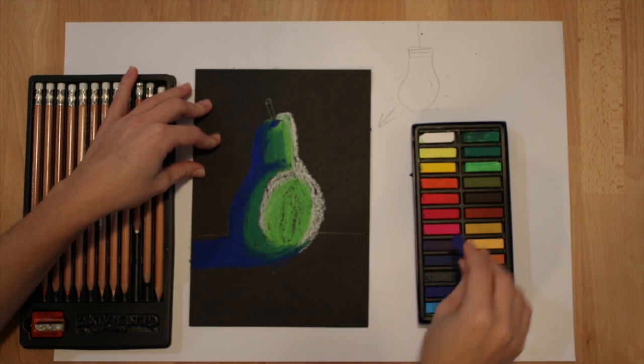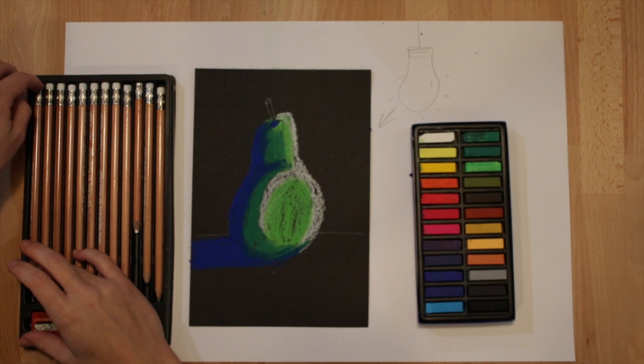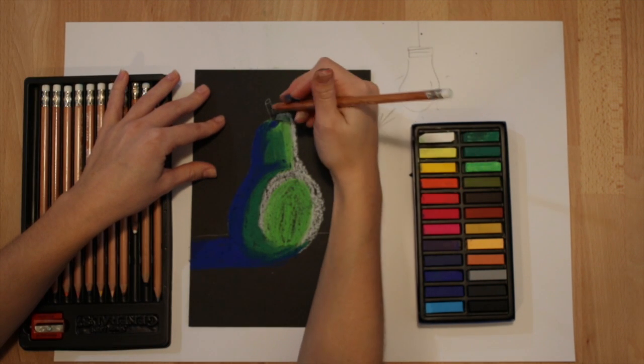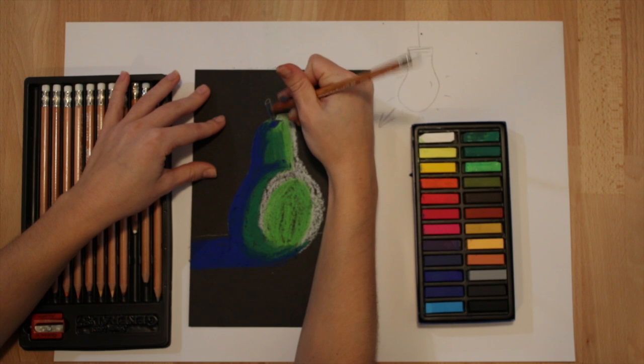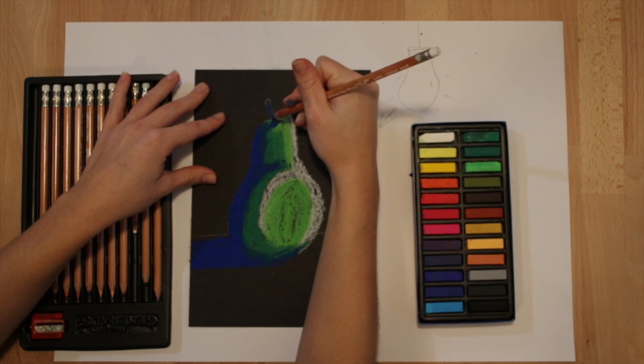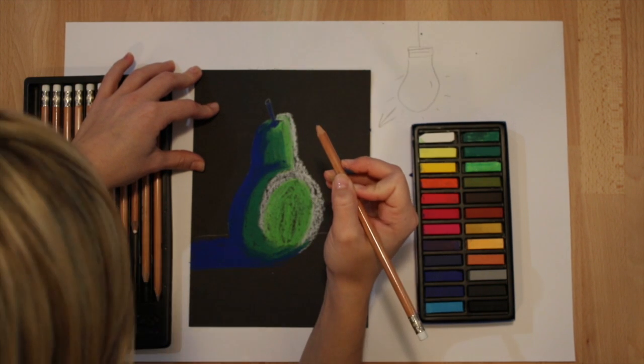Excellent. Now, while we're dealing with blue, let's go ahead and take out our blue chalk pastel pencil, and I'm going to fill in the stem with blue. I'm going to define where that shadow would be. It'd be right there.